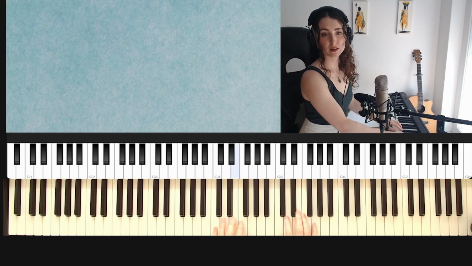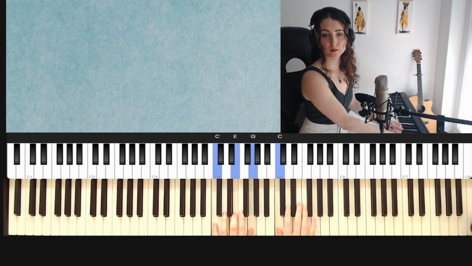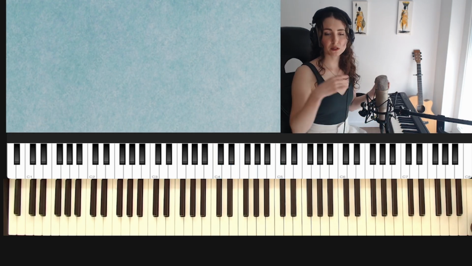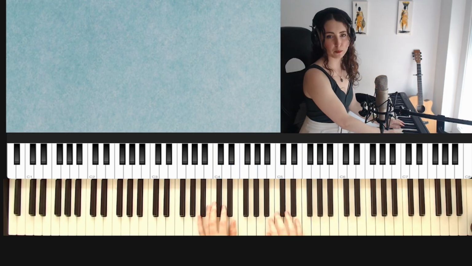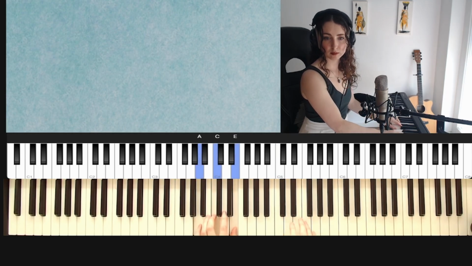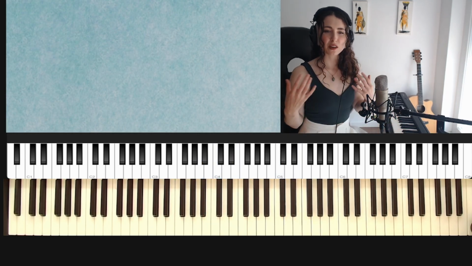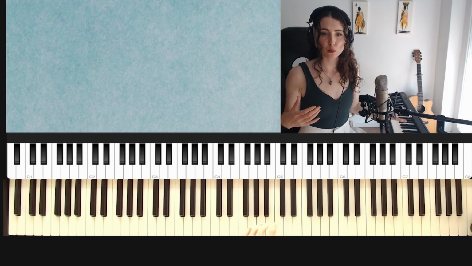C major chord. And just erase that from your brain. Minor harmony. It's obviously more complicated because I'm keeping to one chord in the left hand to keep it simple.